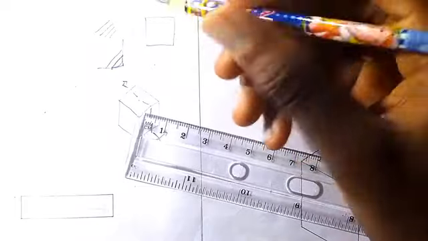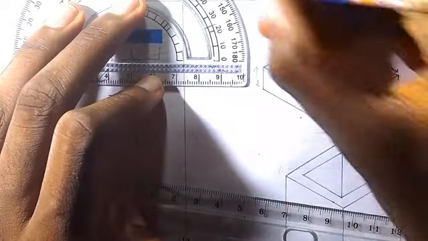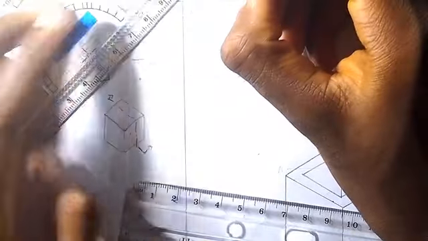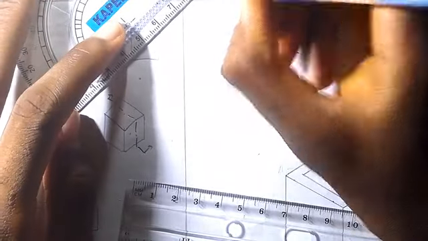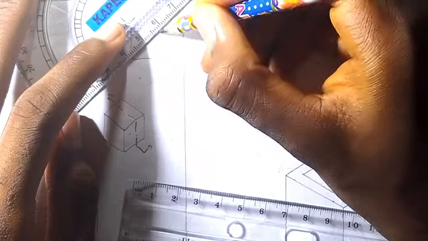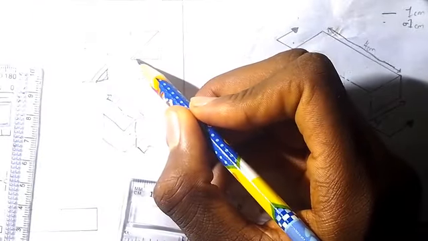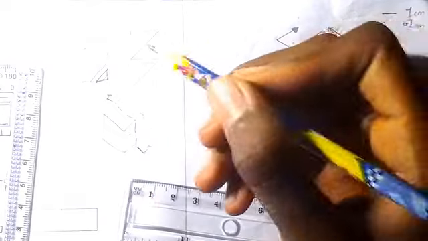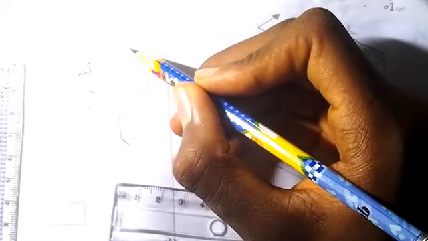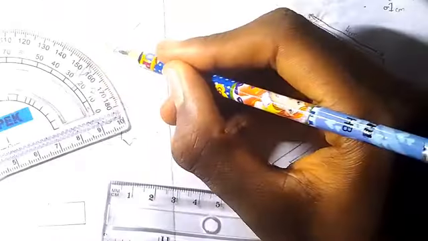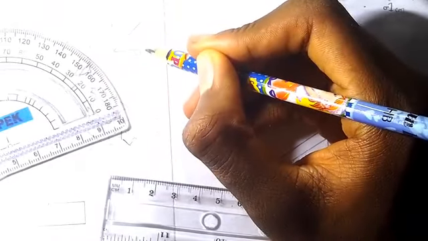Some people may want to use their protractor and mark an angle of 45 degrees and draw a line. After they draw that line, they will keep a length of 1 cm. Imagine here is 1 cm, and they'll draw another line too. They'll mark another 45 degrees and draw another line like that. It's going to be very, very stressful.